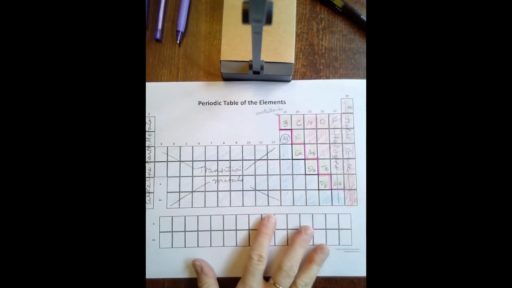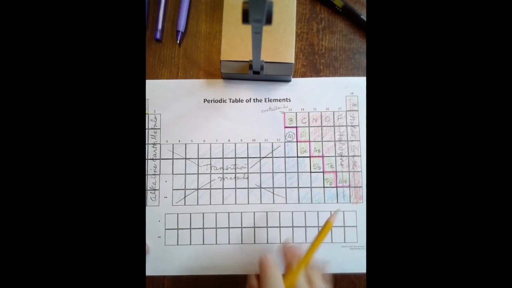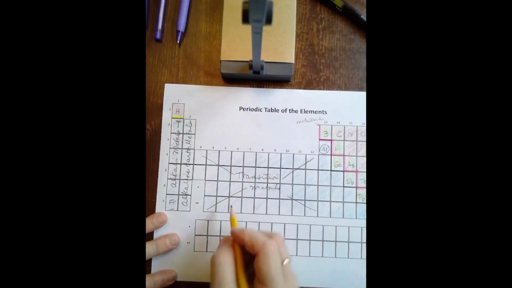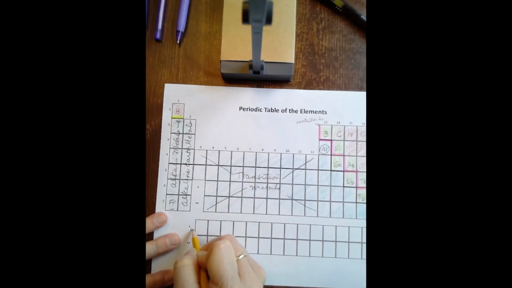Then we know, oh, also we know that this is the lanthanide series. So as we're coming down here, this would be number 4, right? So 4f and 5f.